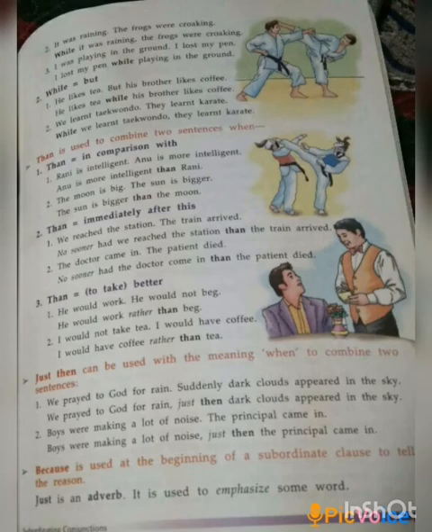And just then can be used with the meaning of when to combine two sentences. We pray to God for rain. Suddenly dark clouds appeared in the sky. Here we should write: we prayed to God for rain, and just then dark clouds appeared in the sky. Because is used at the beginning of the subordinate clause to tell the reason. Just is an adverb. It is used to emphasize some word.